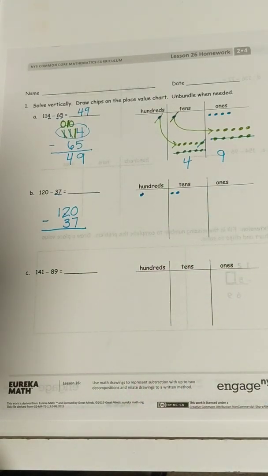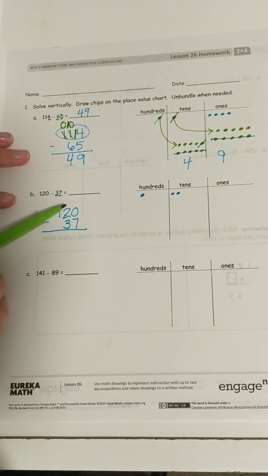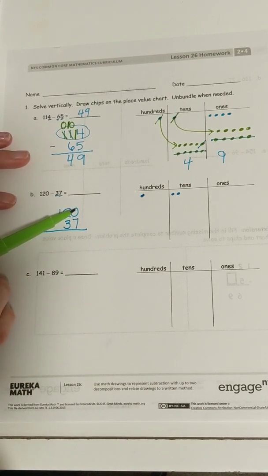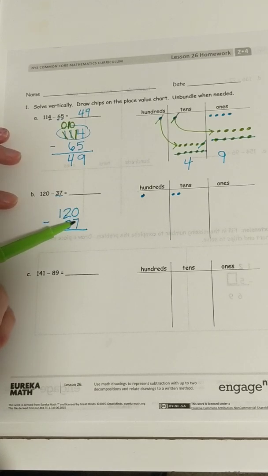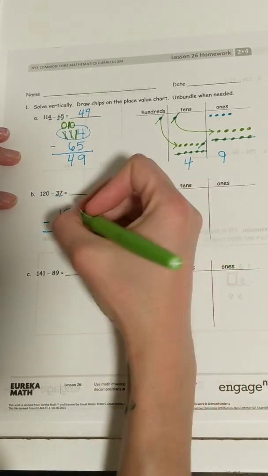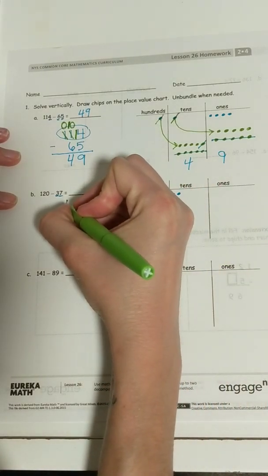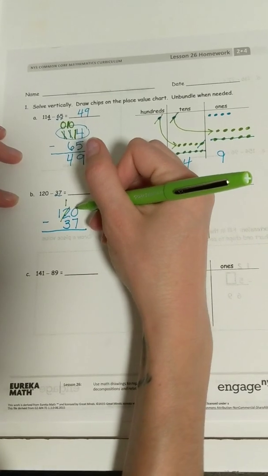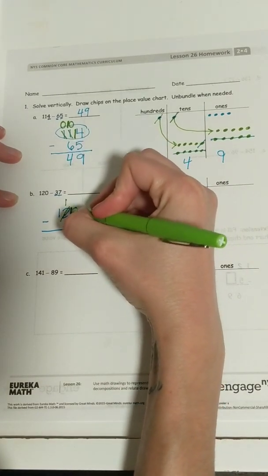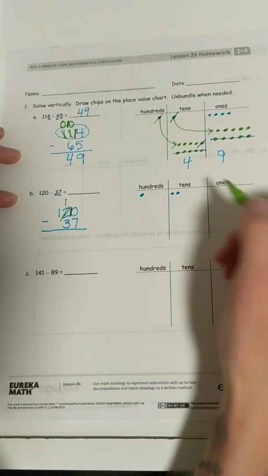But am I really? I'm going to go with my rhyme again. There's more on top, no need to stop. Is there more on top? Is 0 more than 7? I do have to stop. Is there more on the floor? Oh yeah, there is. I have to go next door and get 10 more. So I'm trying to get 10 ones from my tens place.